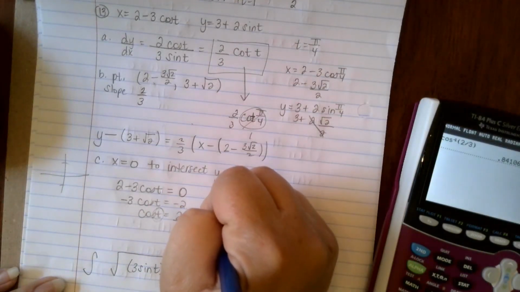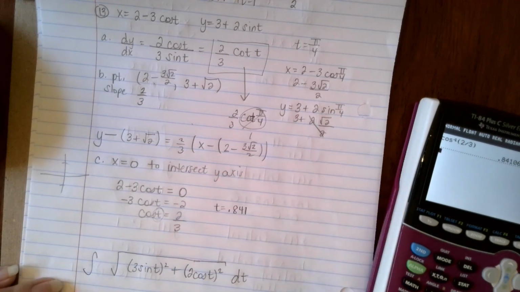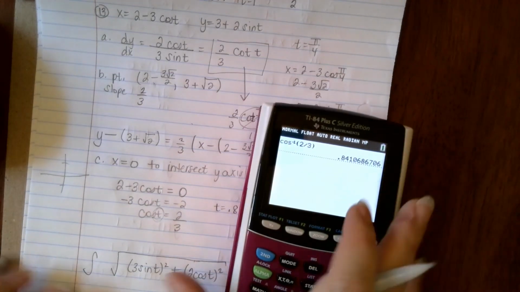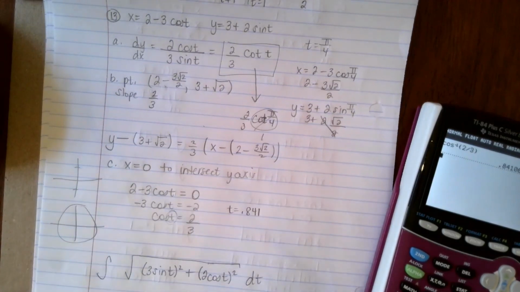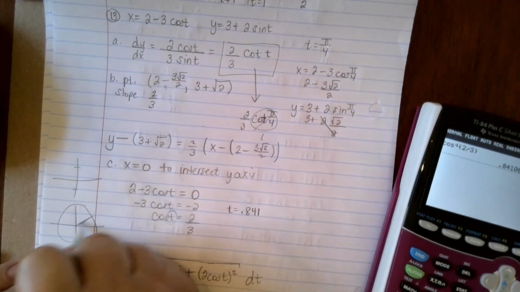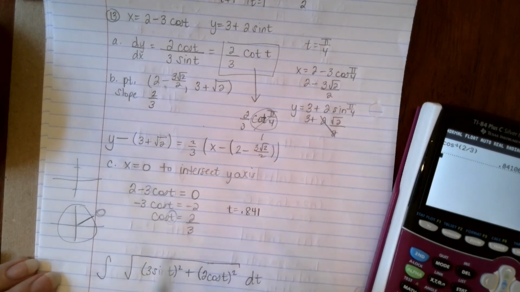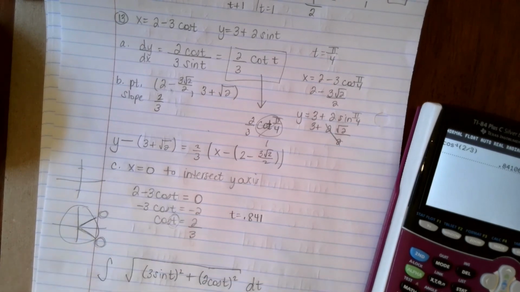So t is equal to 0.841. Now, think about this logically. If you have a unit circle, whatever cosine was equal to here, like let's say it was at pi over 6, it was also equal to that here. We just called it negative pi over 6.